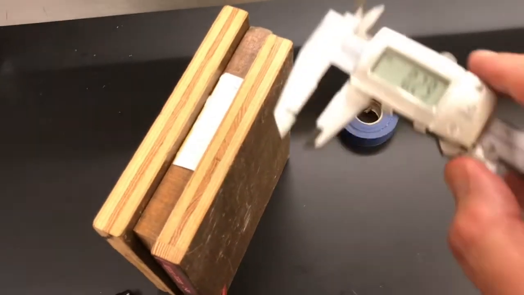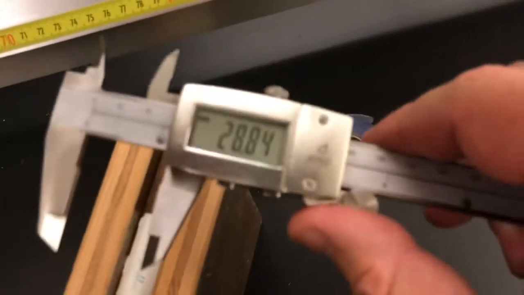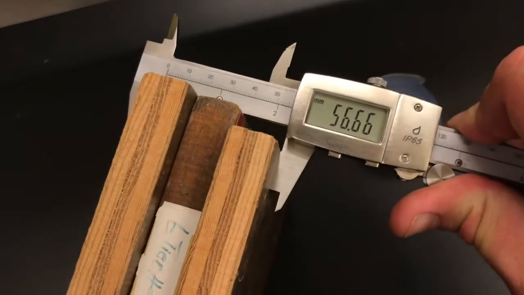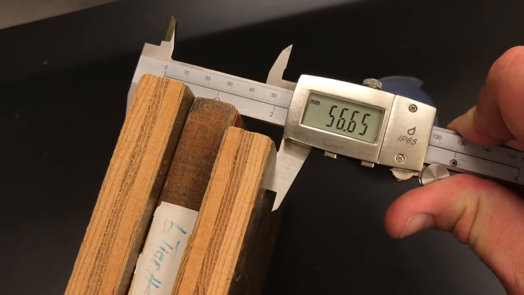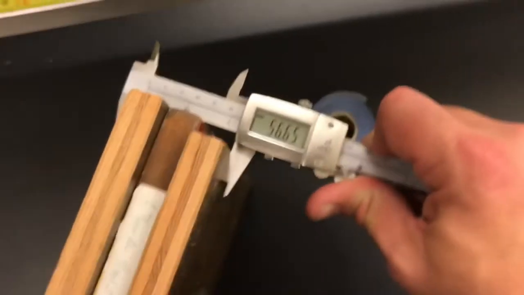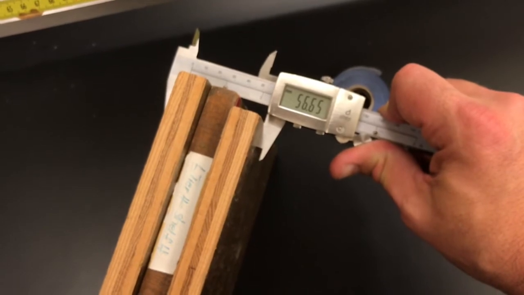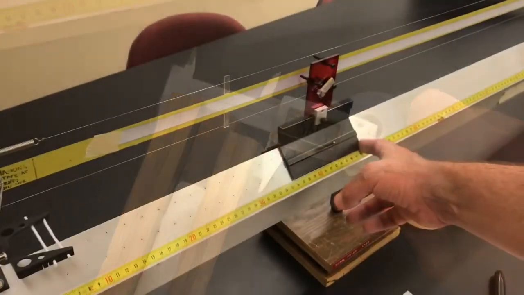Okay, so for our third and final run, we're just going to go ahead and stack all three of these blocks underneath the foot. So, getting that measurement set up, it looks like we're at 56.65 millimeters. So that'll be 5.665 centimeters.